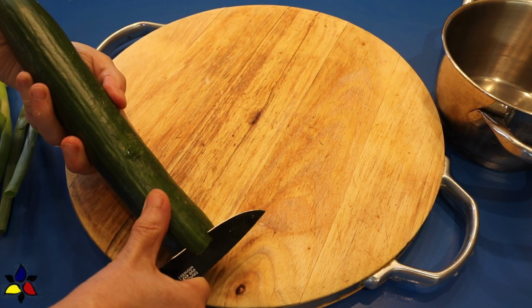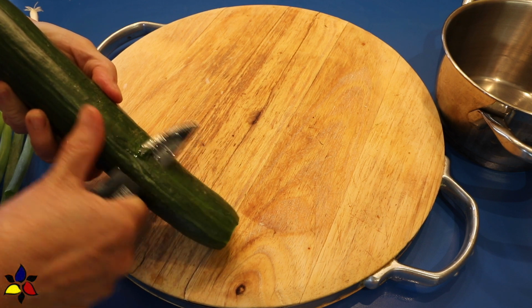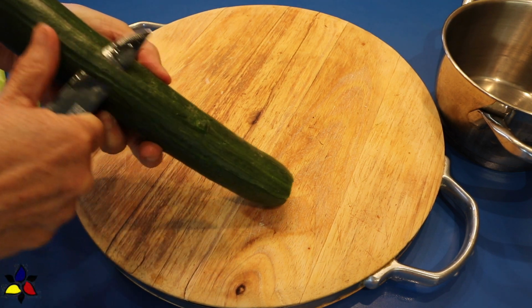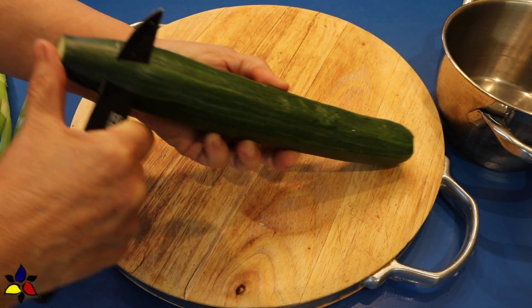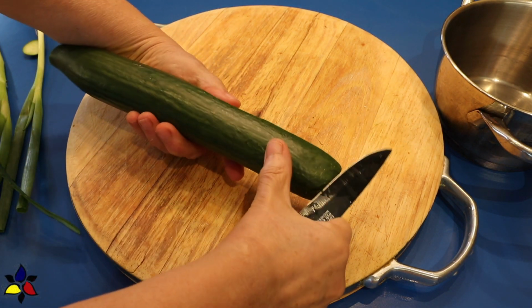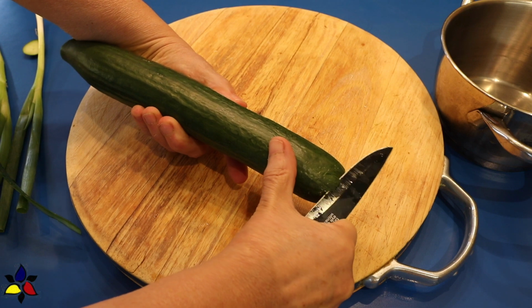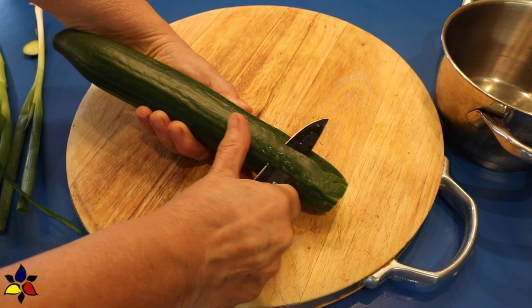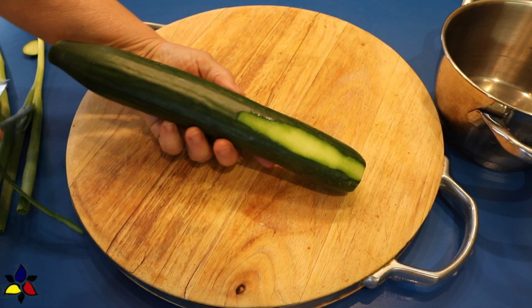I begin by taking my long English cucumber, also called a Persian cucumber. Then I cut thin ribbons along the length of the cucumber like this. This process would be much easier if you have a small vegetable peeler, but unfortunately mine broke. So I'm going to use a paring knife.